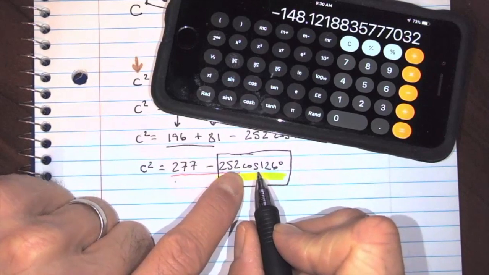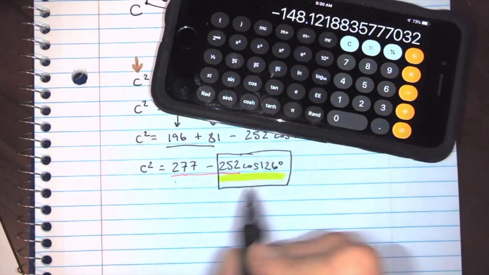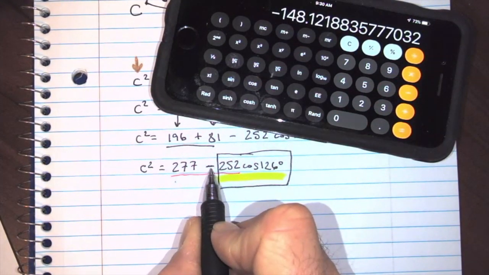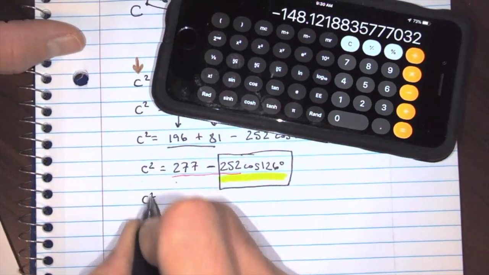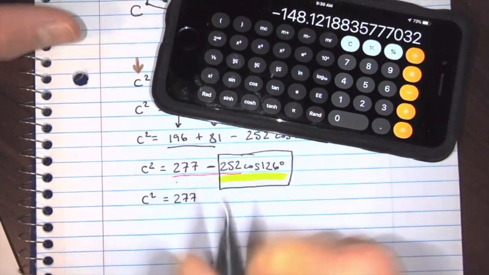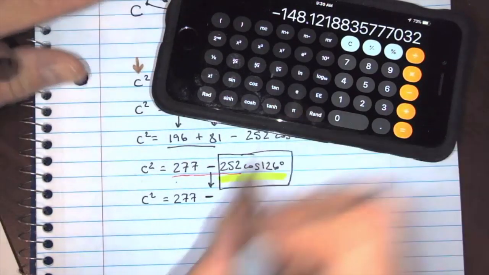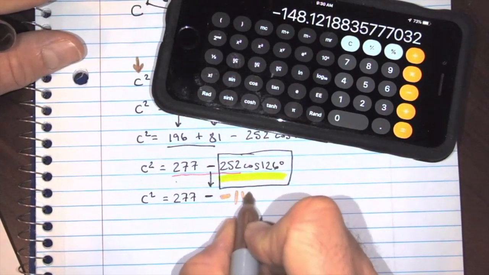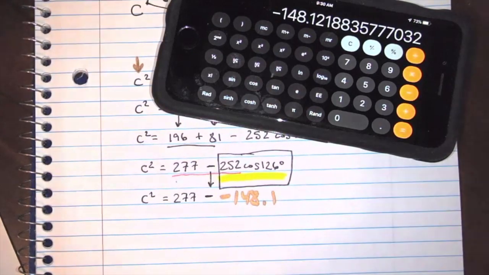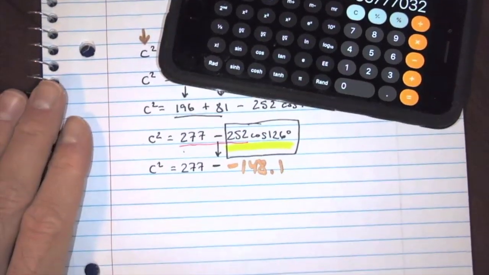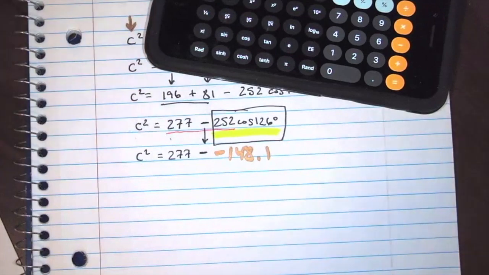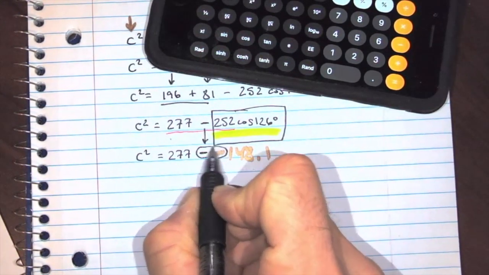That, ladies and gentlemen, is a negative 148. That's not this negative that's already there. So hopefully if you know anything about a negative and a negative, there's the negative coming down. And inside the box, what I just punched out in the calculator is negative 148.1. You can round it, feel free. It's going to give you a pretty close answer. Negative and a negative make a positive.